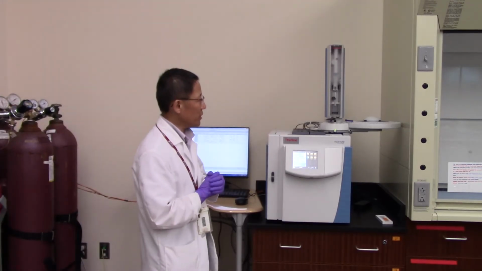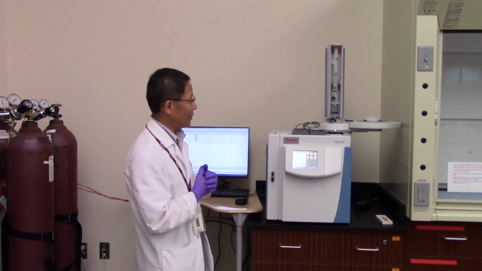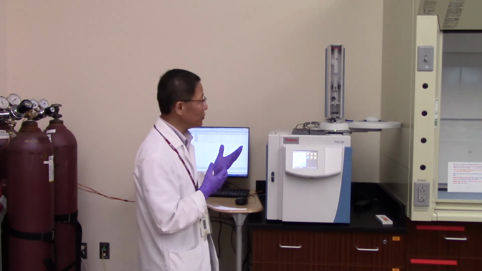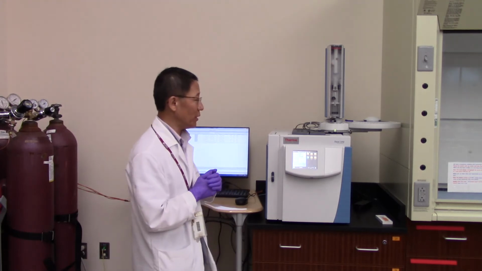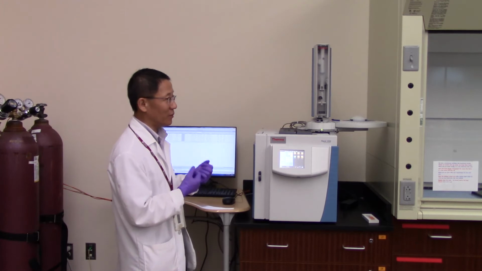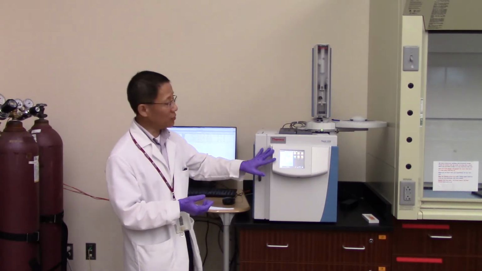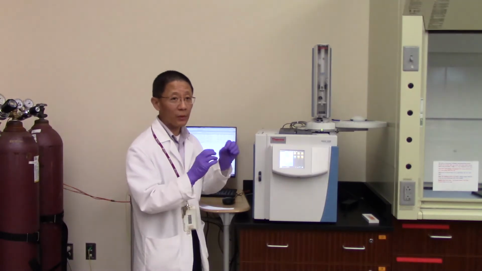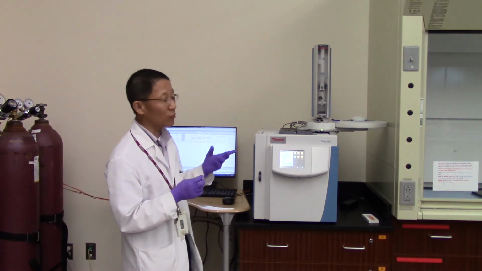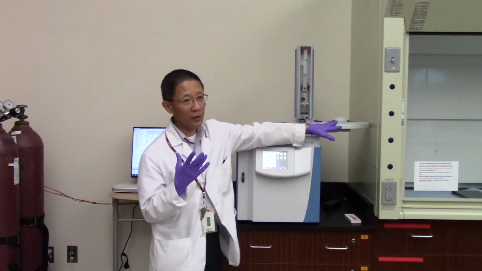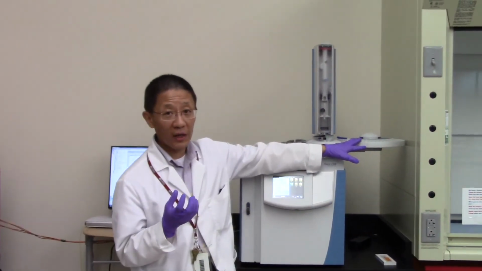This is our Thermo Scientific TRACE 1300 gas chromatograph, and it's a very useful analytical instrument. And again, we want to give you a quick look at the basic anatomy of the instrument here. So this is the instrument panel here, where you can set up all the parameters that you need to run your sample. This is the auto sampler. You can load up to 160, 180 different vials in here.